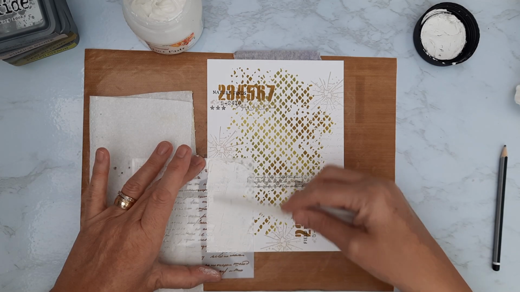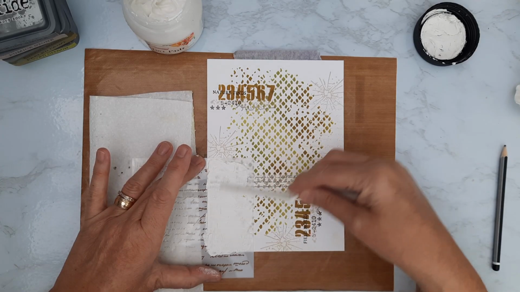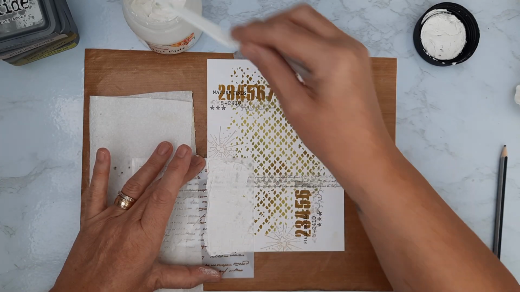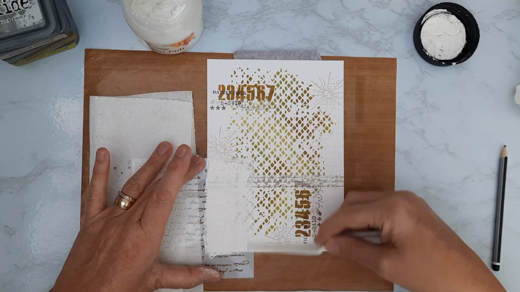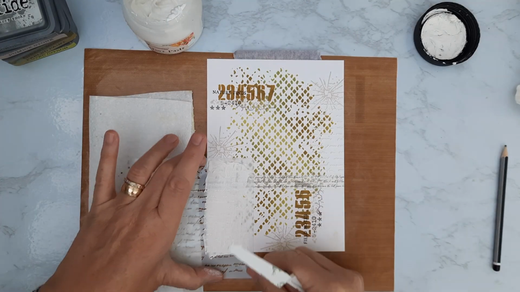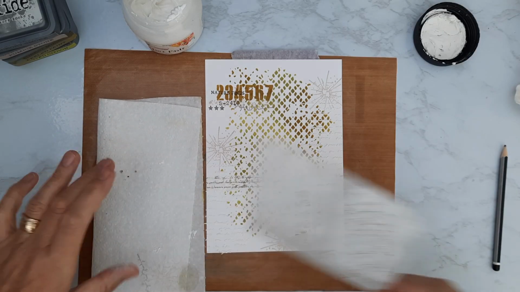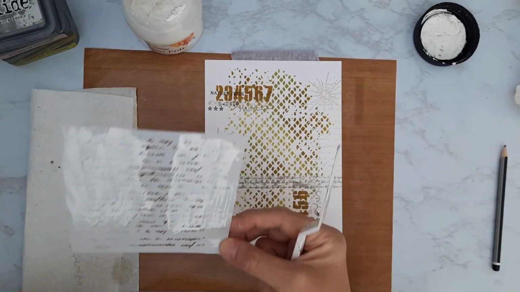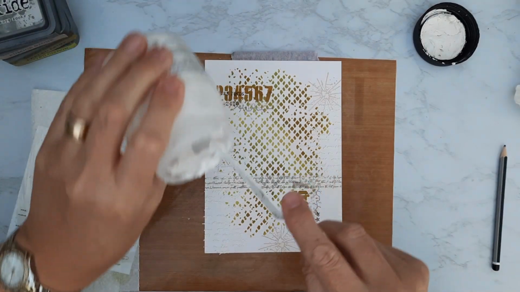And again, I'm not worried if I don't get it all perfect. You know, it is a distressed background. Scrape off any excess. That's going to go back in my pot for using on another time. And then lift up your stencil, and we've got that lovely text underneath there, and I will hold that up in a second. Now these need to go straight in water so that the texture paste doesn't dry on them.